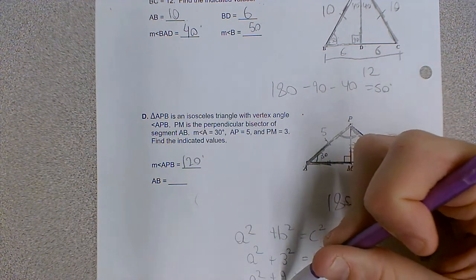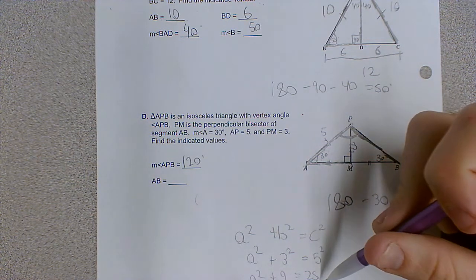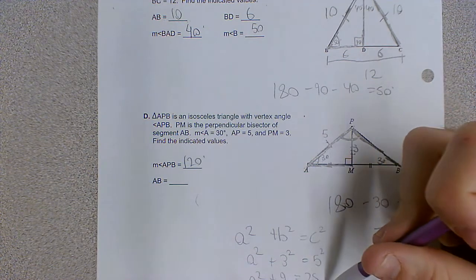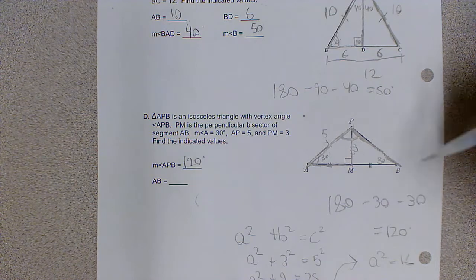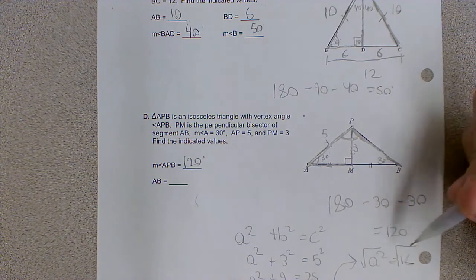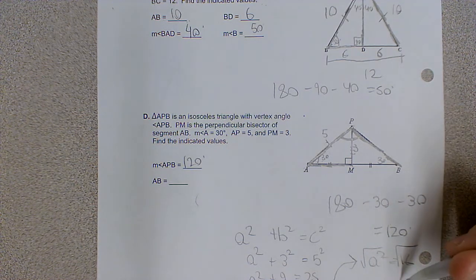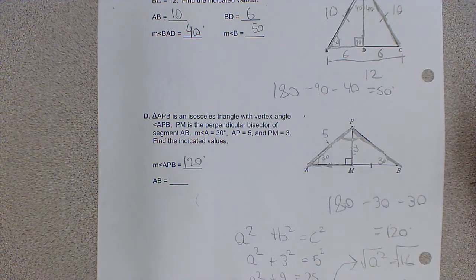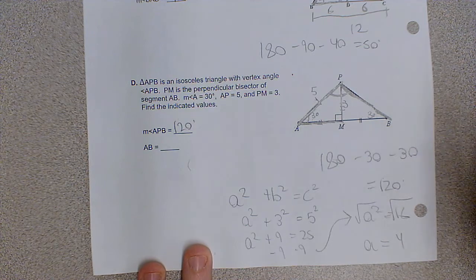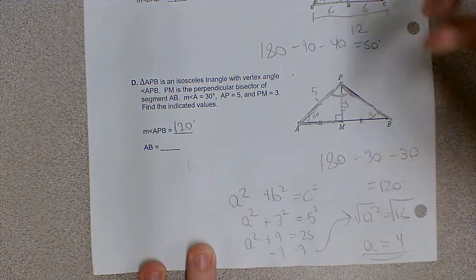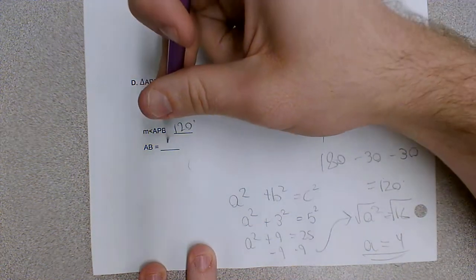Then I'm going to subtract the 9 from both sides to get a by itself. A squared equals 16. Lastly, I want to take the square root of a and find that a is equal to 4. This is going to be the length of my missing side. 4.